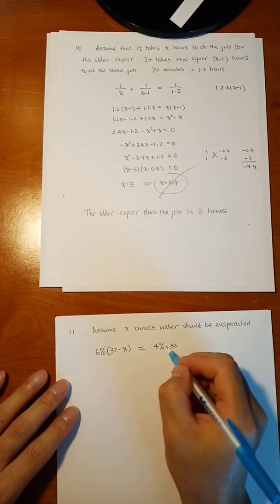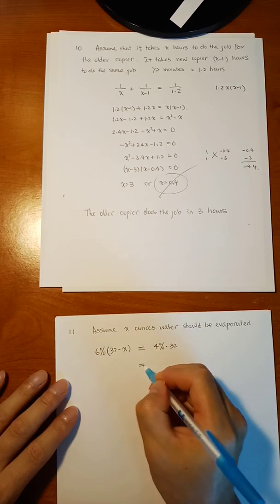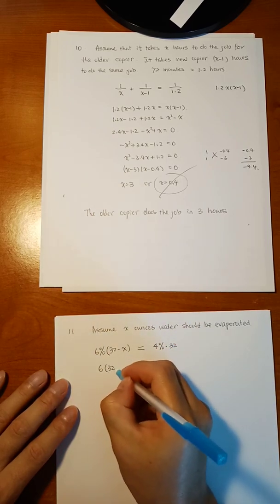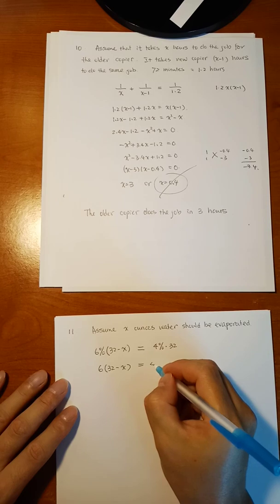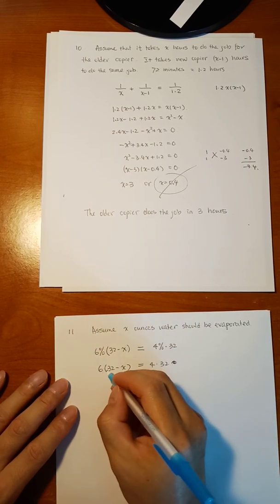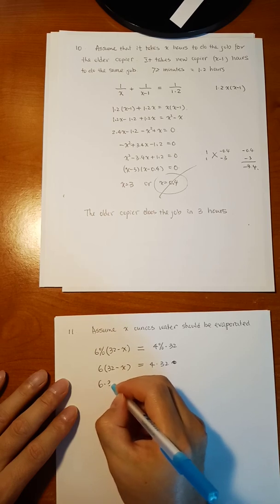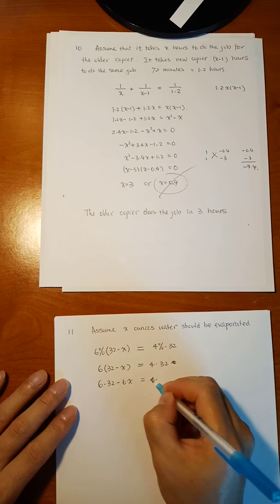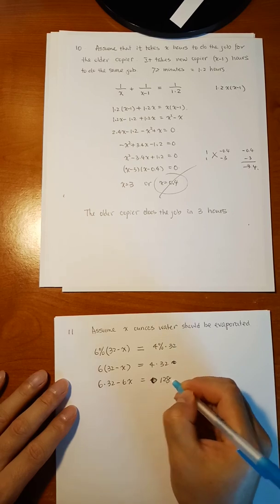Okay, so we multiply two sides. This is a percent, we just cancel percent. We get 6 times 32 minus 6x is 4 times 32, which is 128.